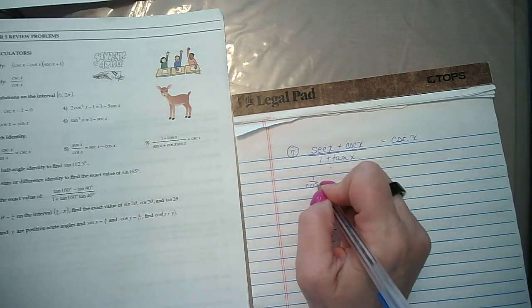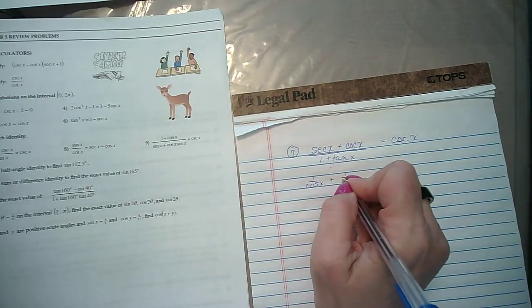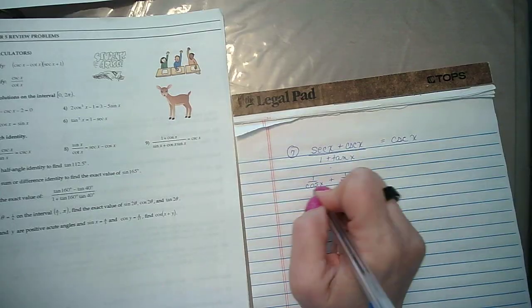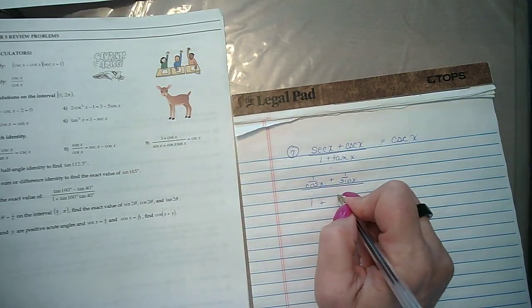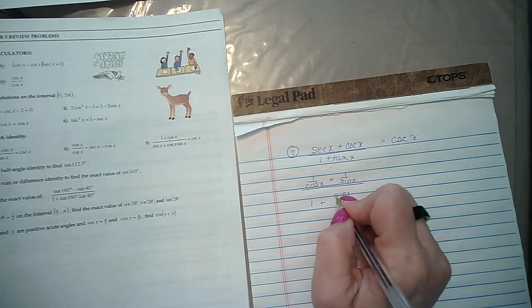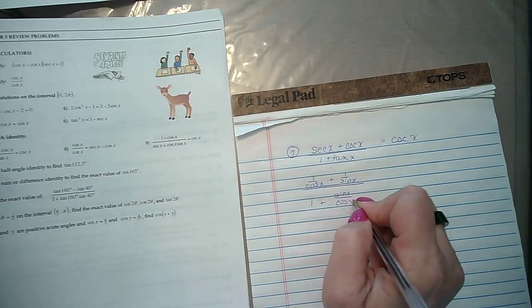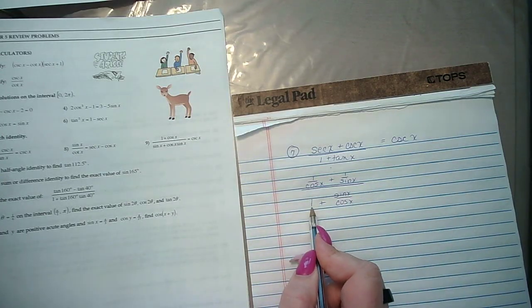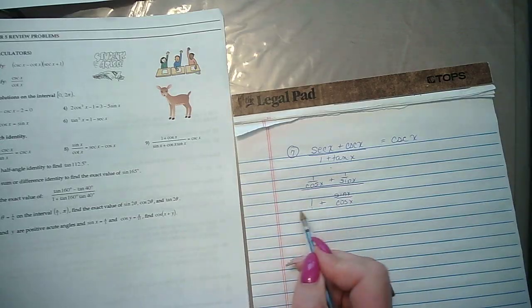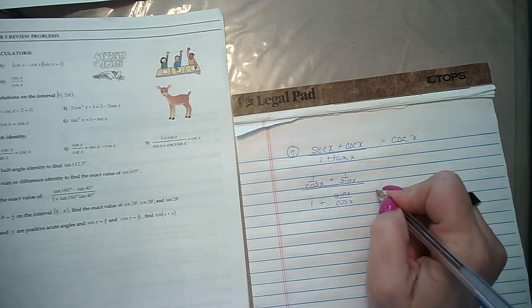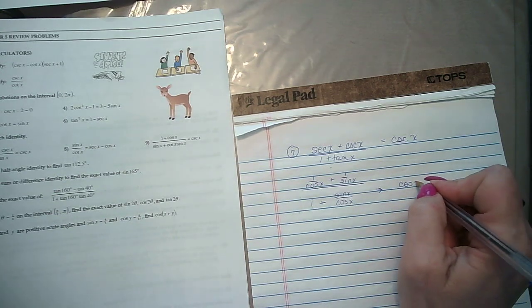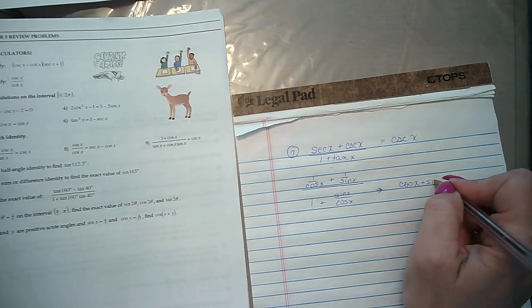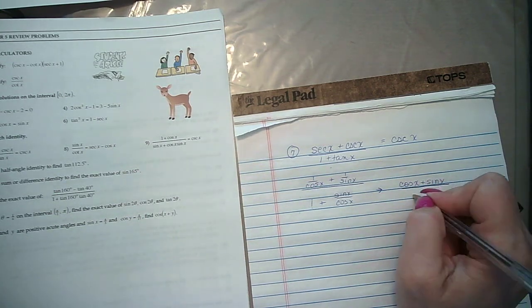I'll start this way. 1 over cosine plus 1 over sine over 1 plus sine over cosine. If I change this to cosine over cosine, I could combine it. So that means my new denominator would be cosine x plus sine x over cosine x.